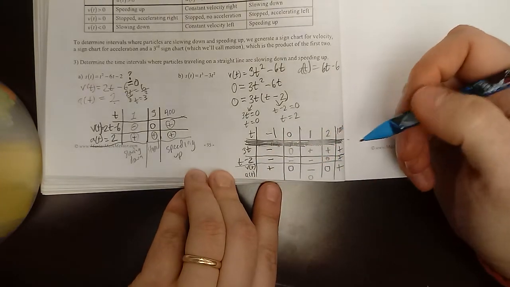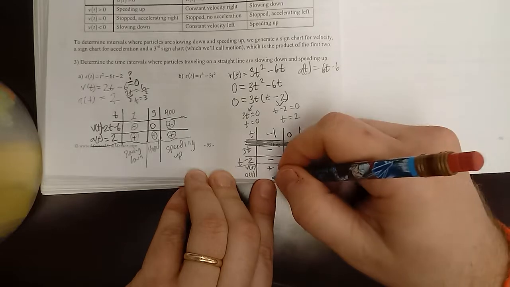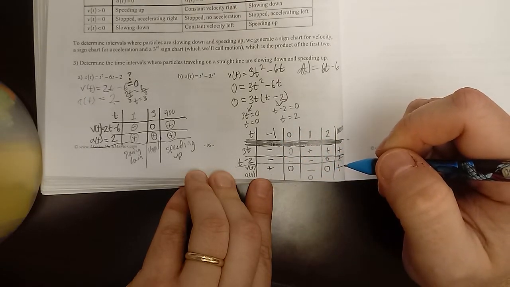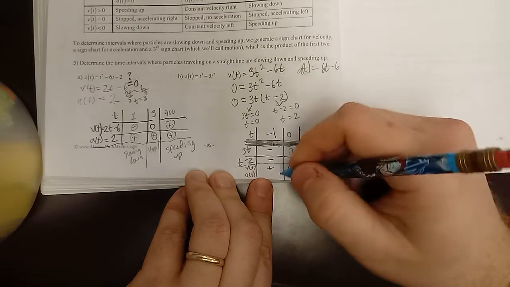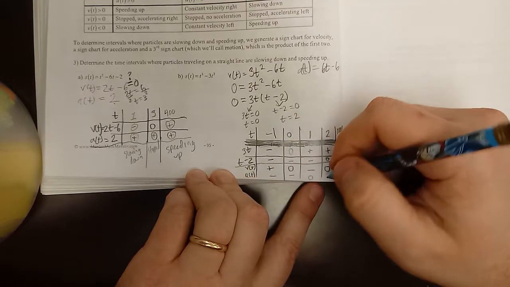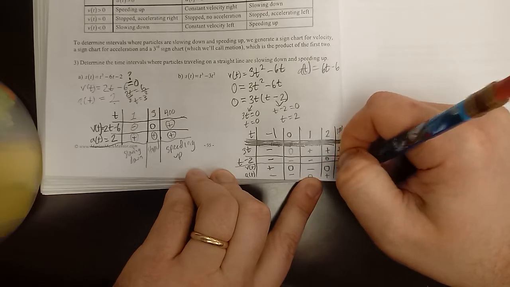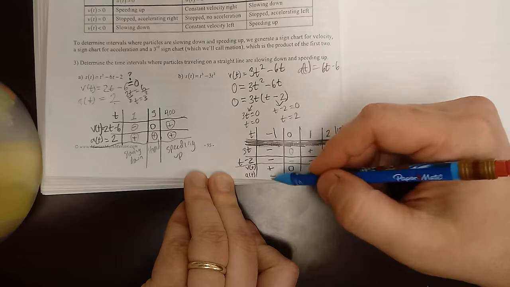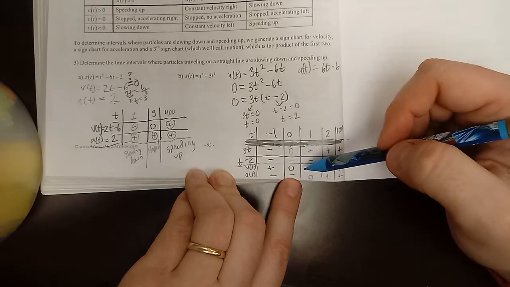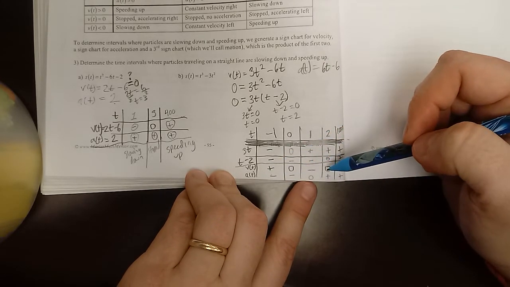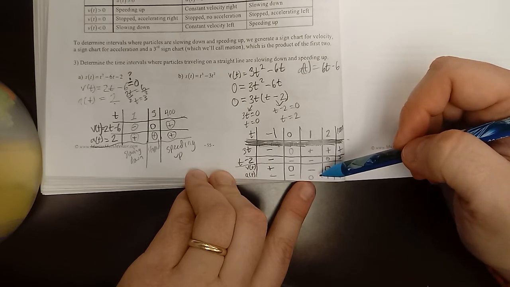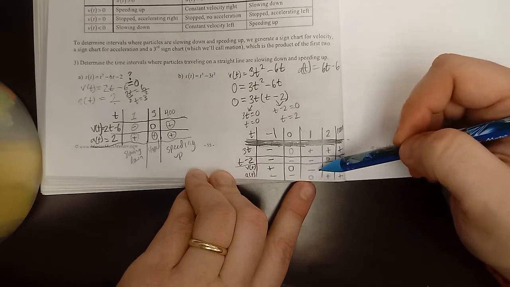And so it winds up being positive over, let's see, it winds up being negative over on this side, and then positive over on this side. And so we wind up having a kind of similar situation where the particle's slowing down, stopped, and then it's going to do something weird in the middle here.